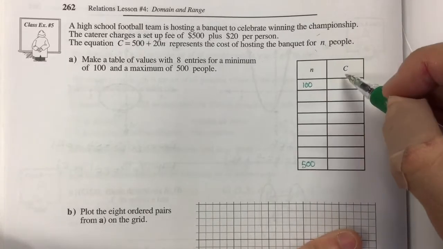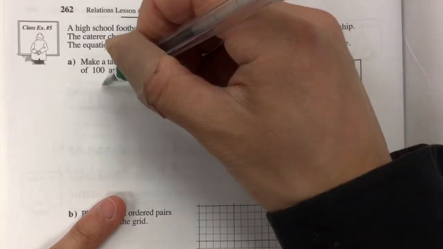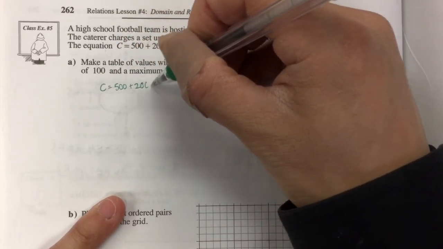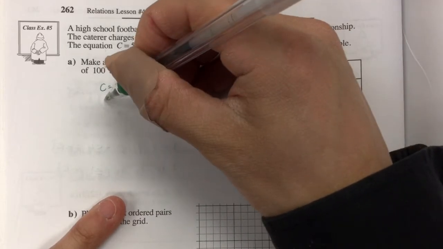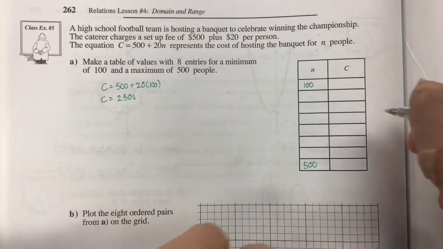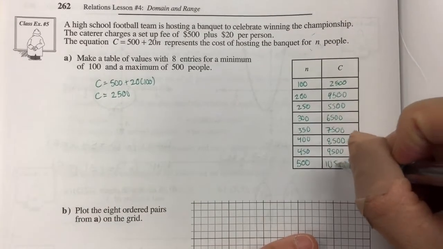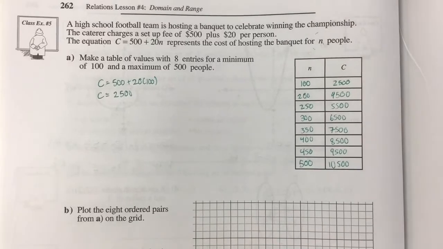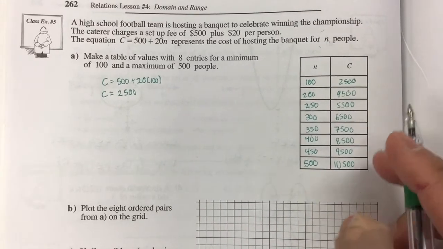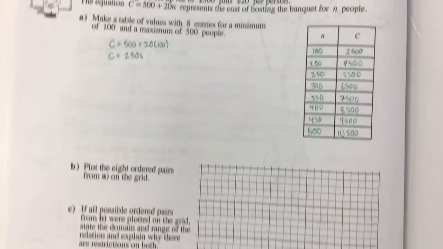So first of all, the cost for hosting 100 people, if we plug this into our equation, C is equal to 500 plus 20 times 100. C would equal 2,500. And 10,500. So here's our table of values, and what we're now going to do is plot these ordered pairs in our graph below.